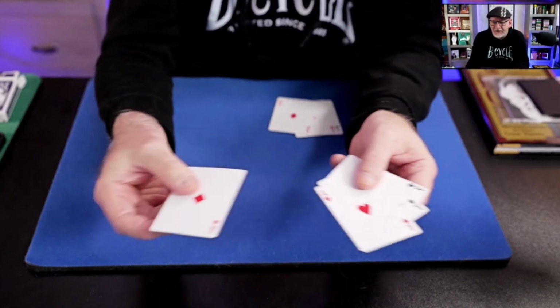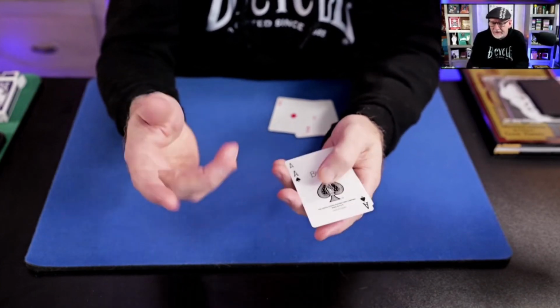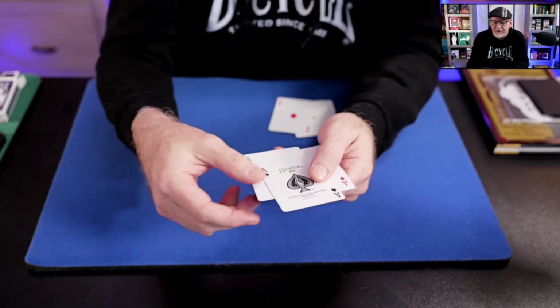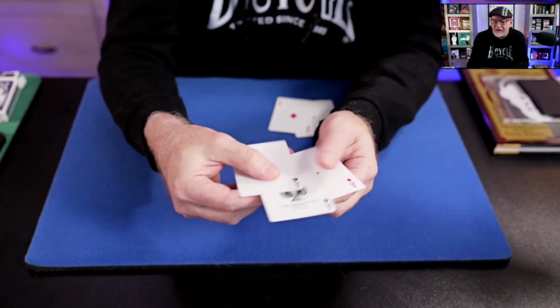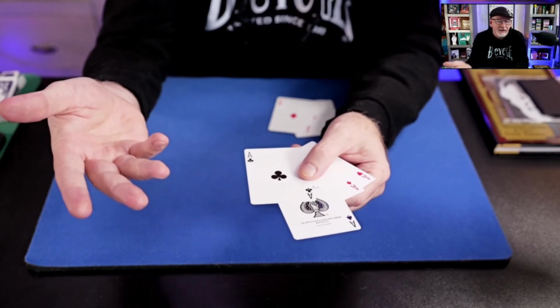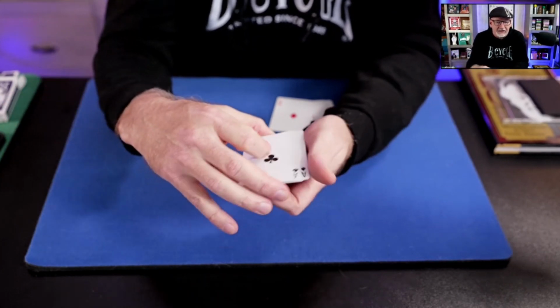Here's how it starts. You say, pick a color. We can use red or black, and the color they choose is the color you use. And then you have them pick a card. And just for this demonstration, I'm going to pick the ace of spades. I think it'll be easy to follow, but remember, in real life, they get to pick the card they want.